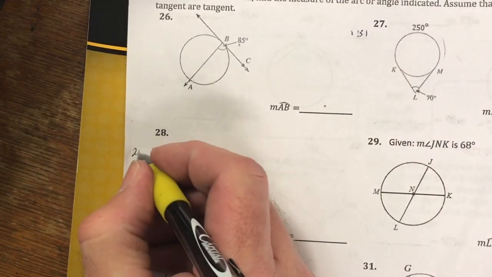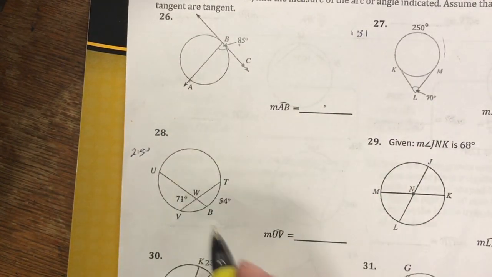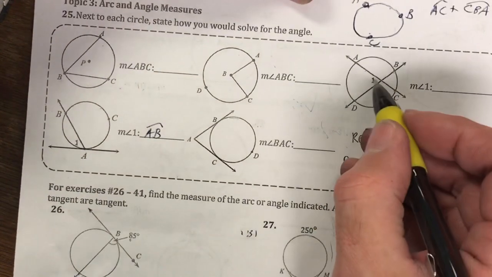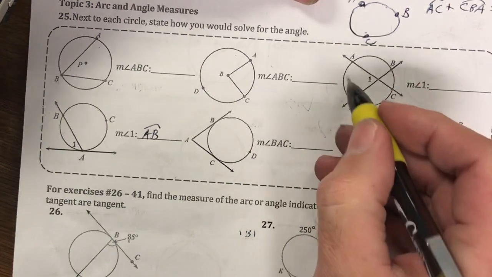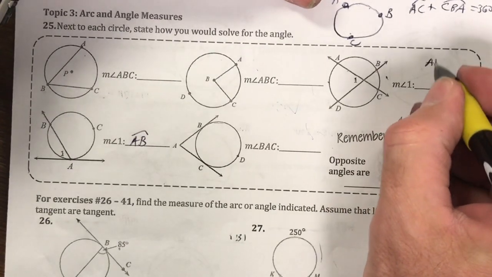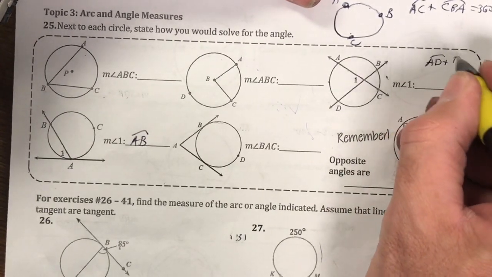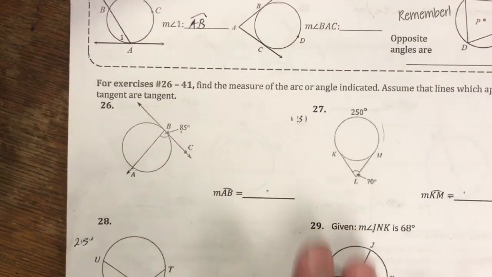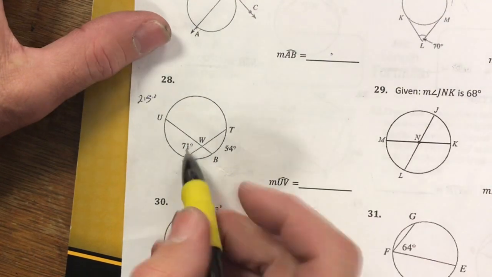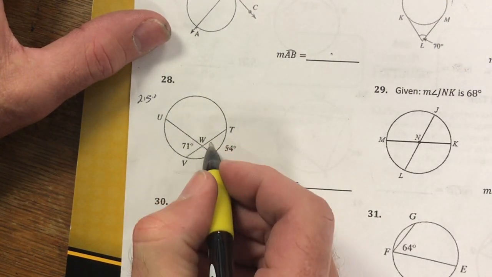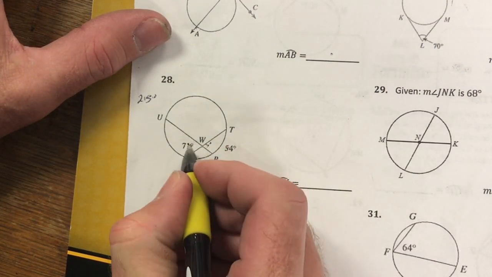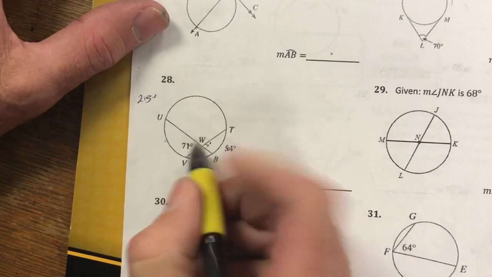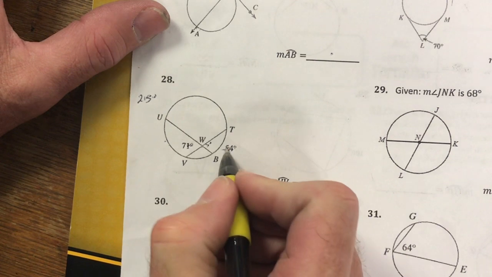Okay, 28. So the way this works is, so right up here, angle 1 is going to be the average of these two arcs. So AD plus BC divided by 2 is angle 1. Okay, so 71 is also going to be congruent to that angle. So these two angles right there are going to be the average of this arc and this arc. So really this is going to be halfway between 54 and whatever this is.